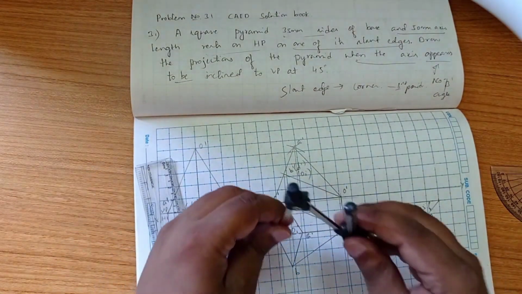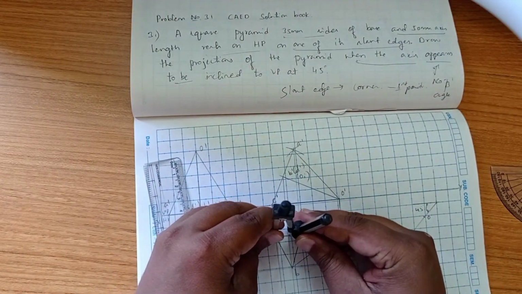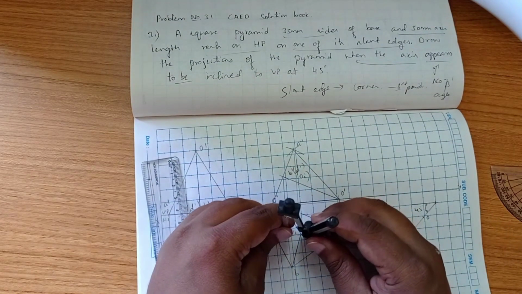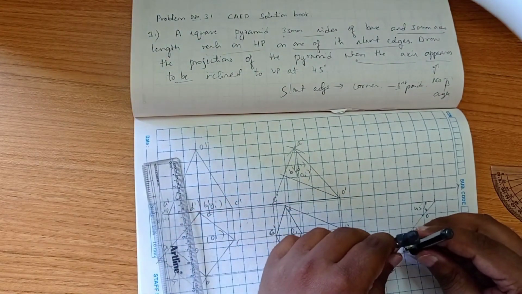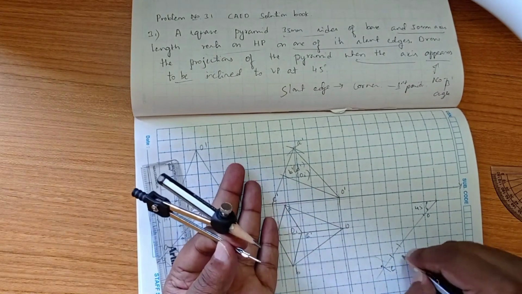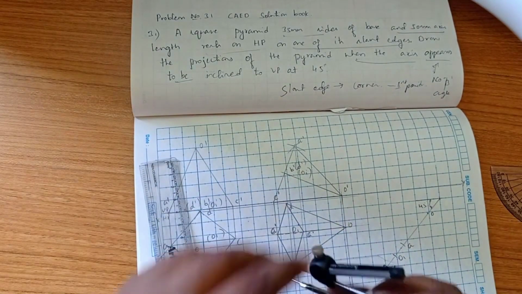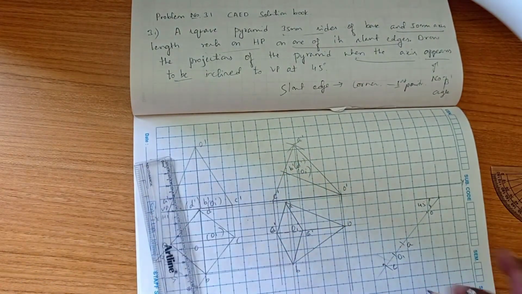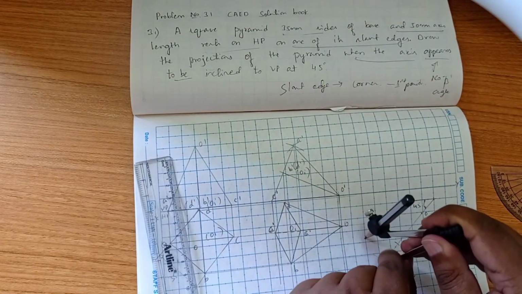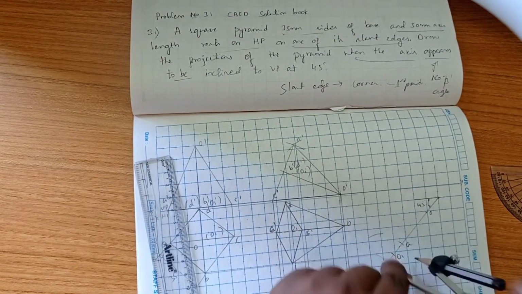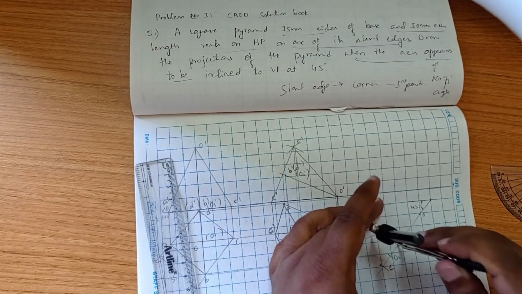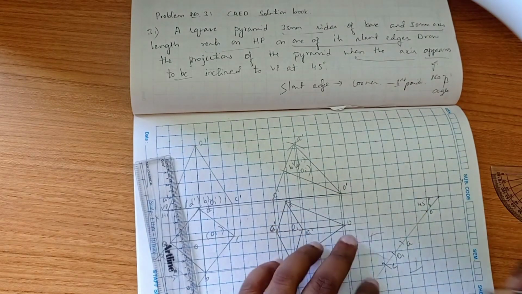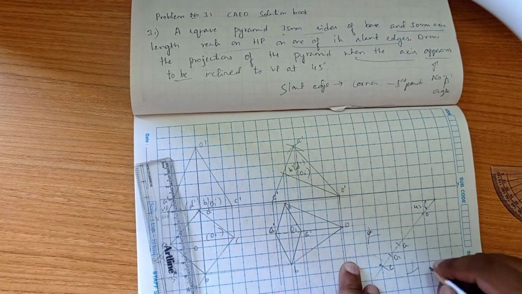From C to O1. Then O1 to E1, in the same line we are having it. E1 and this is A. Now putting the arc. This is D, this is B.